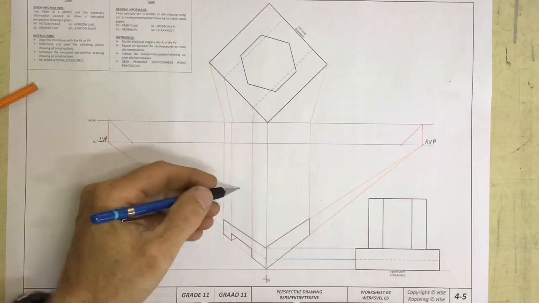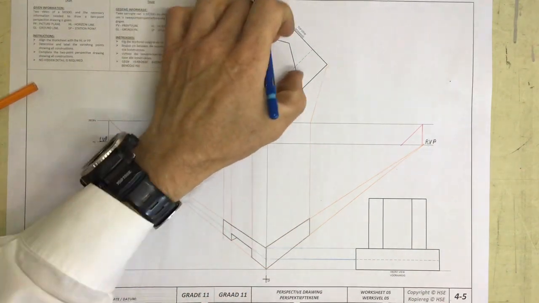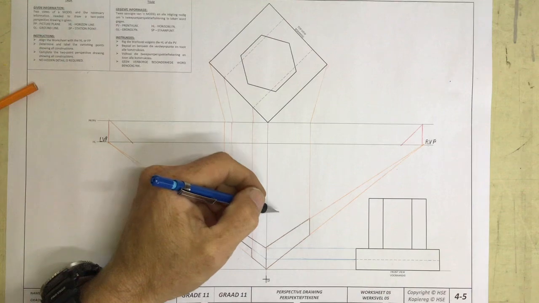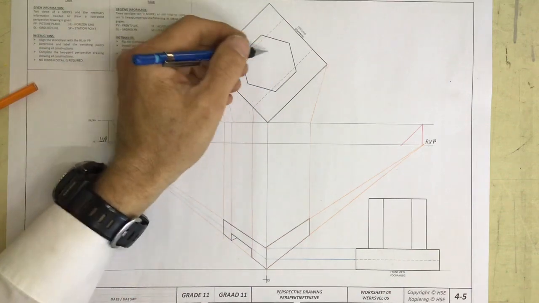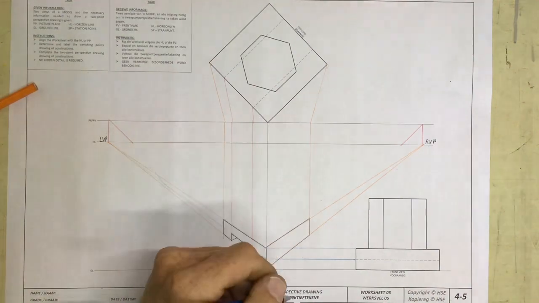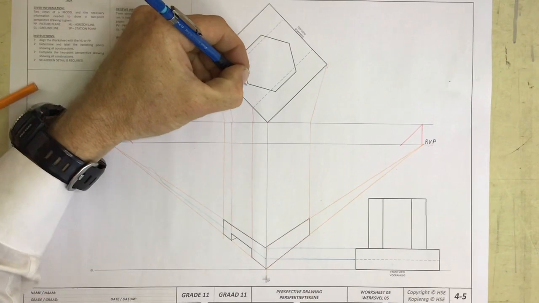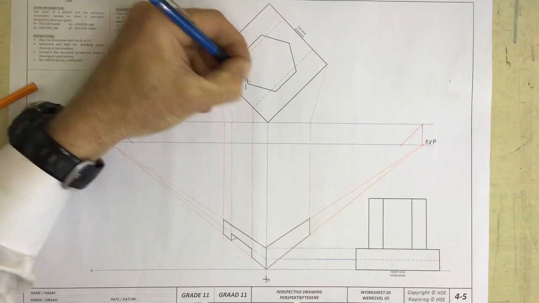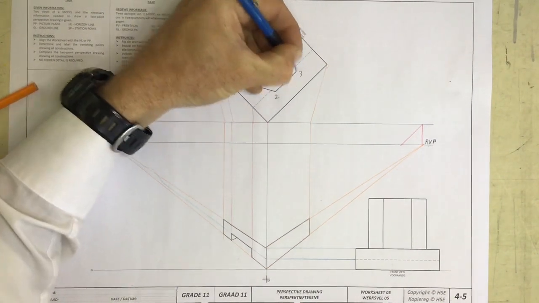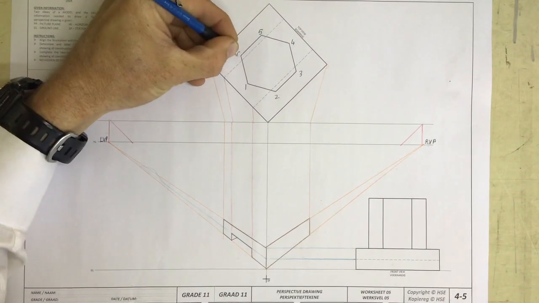Right, I'm not going to finish off this part over here, because I've got this hexagonal part that needs to be drawn in the center, and I'm not going to be able to see some of that line. So let's go about trying to find the points of this hexagon. I'm going to label these points number 1, number 2, number 3, number 4, 5, and 6 over there.